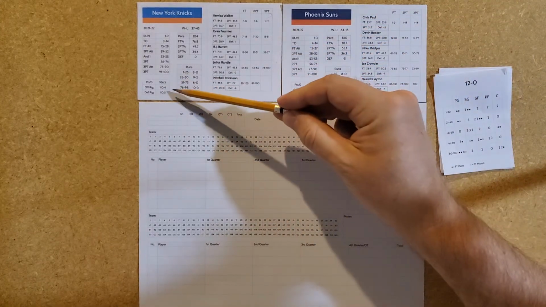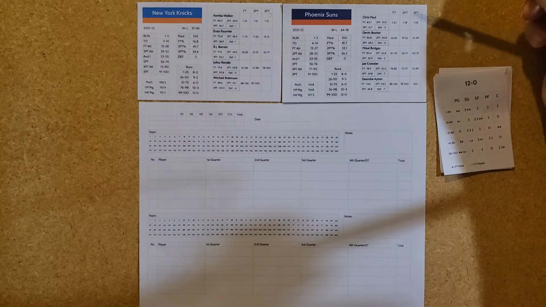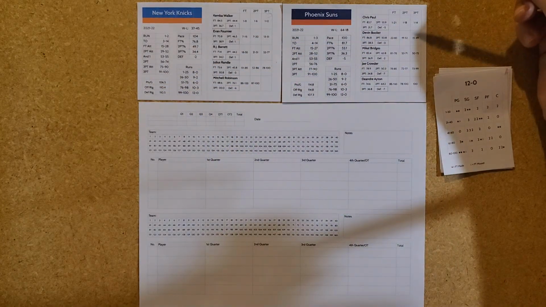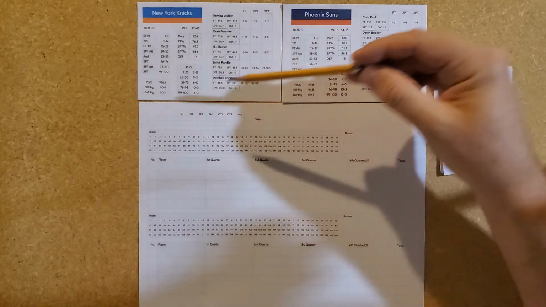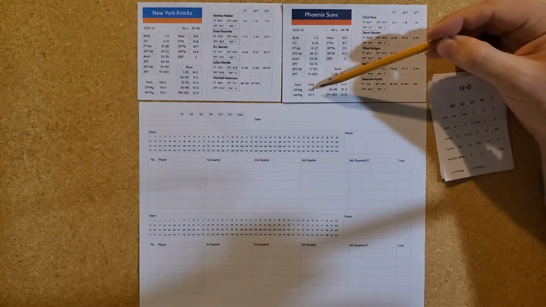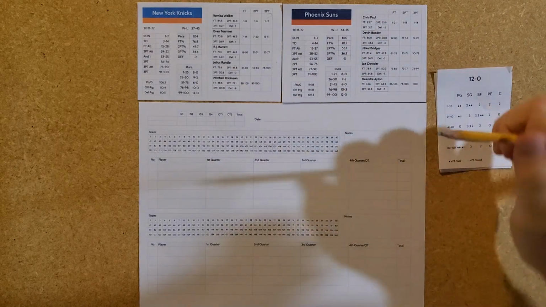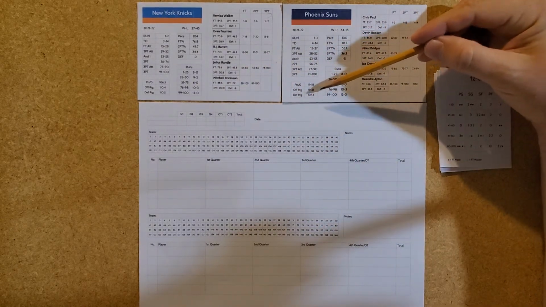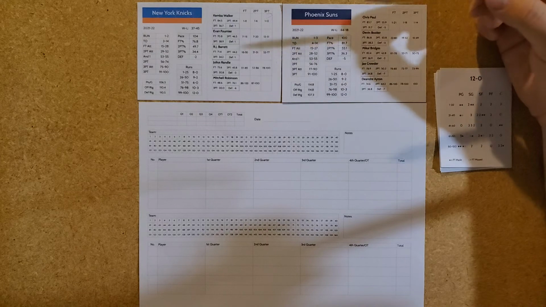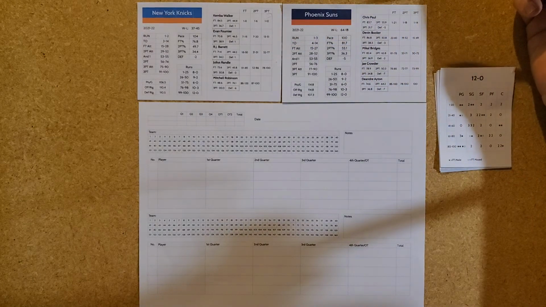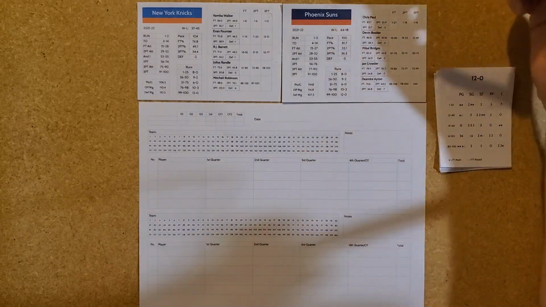So you can see here that New York is sort of an average team. Didn't score a lot of points. That was part of their problem. But Phoenix, obviously, one of the top teams in the league. Their net rating is 7.5. So I think they're the top team in the league with their net rating.